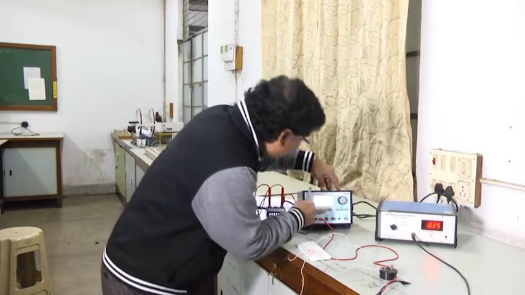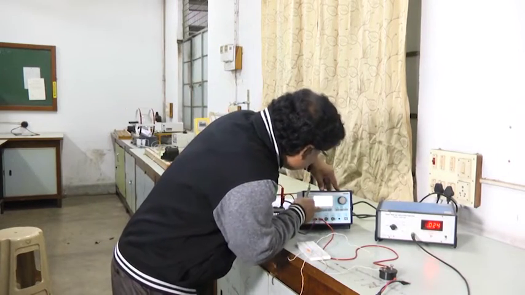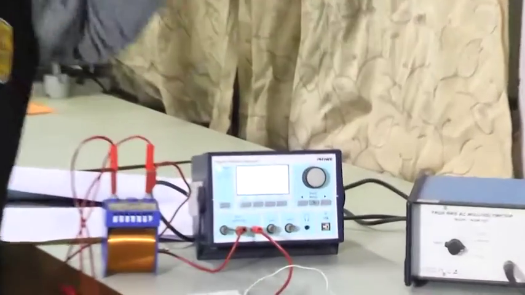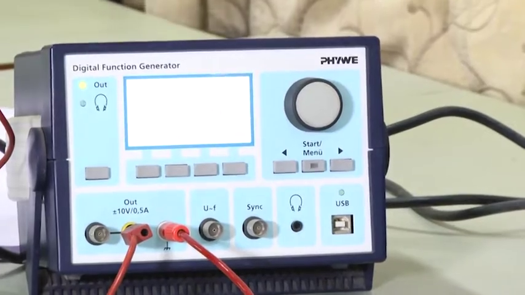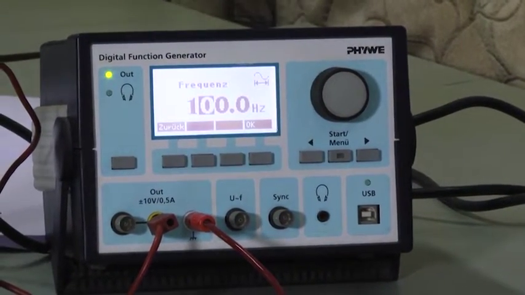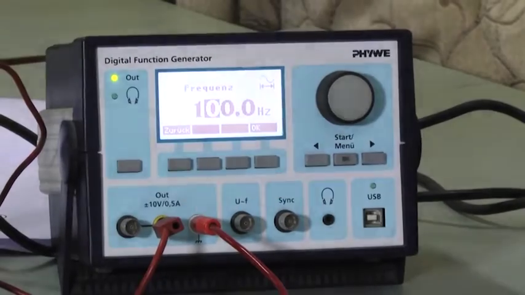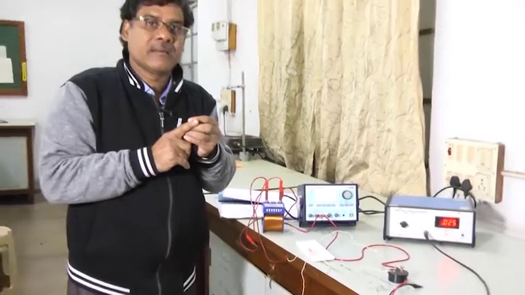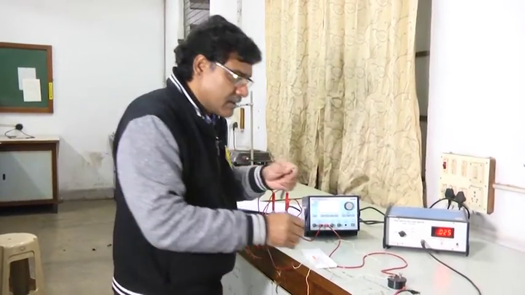Now I will go to the frequency. I will start this experiment from 100 hertz. I will note down this frequency is 100 hertz, and the corresponding VR.